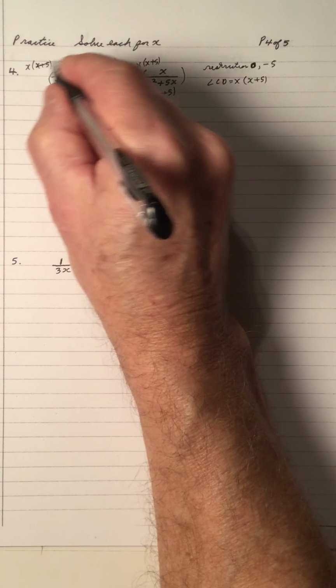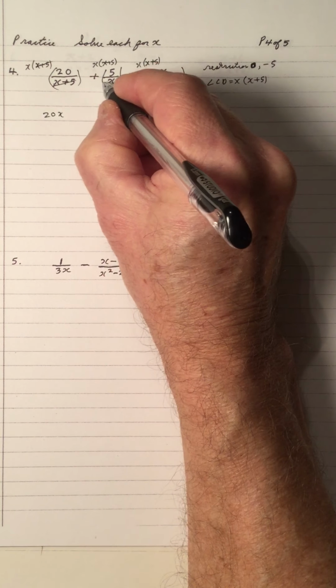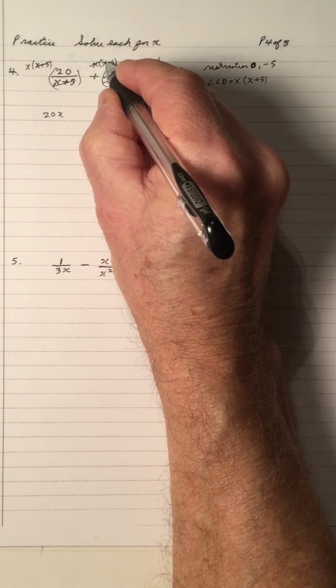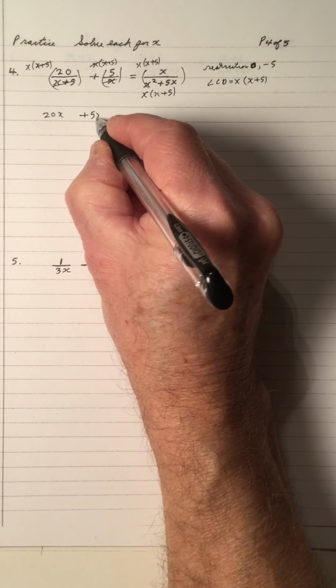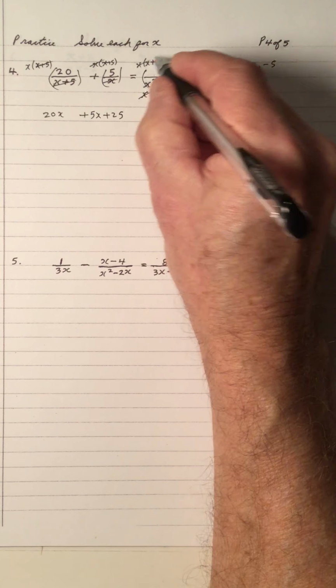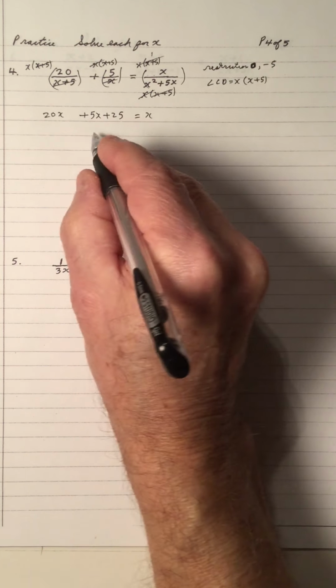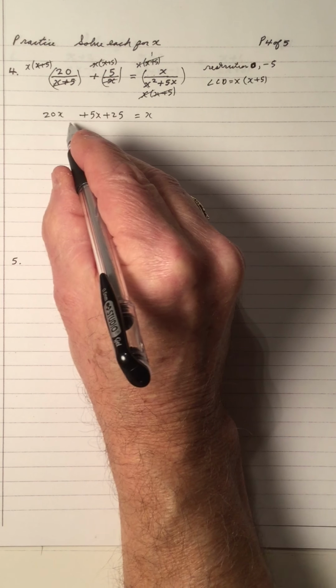X plus 5 cancels. So I get x times 20, 20x. X cancels. I get 5 times x plus 5, which is 5x plus 25. And x cancels. X plus 5 cancels. So that's a 1 times x, which is x. Simplify the left side.